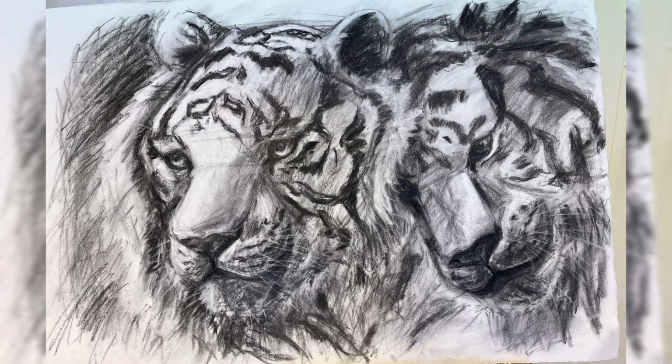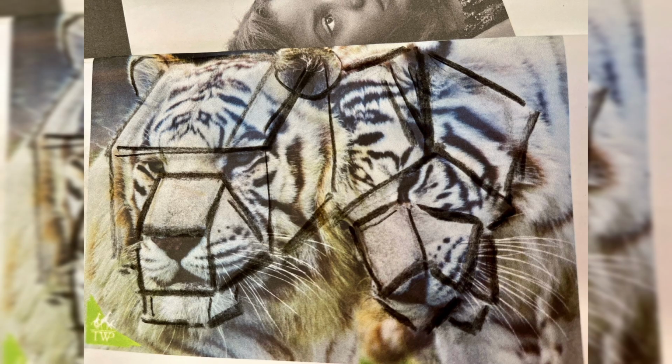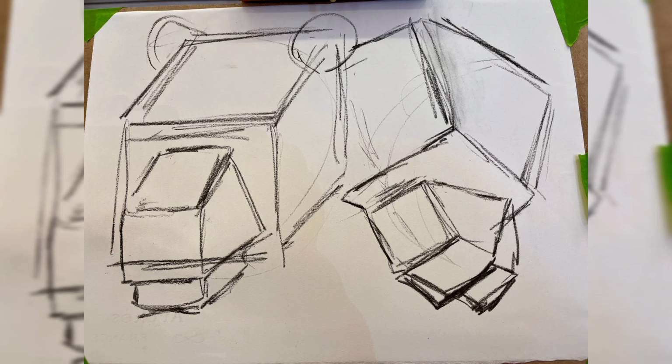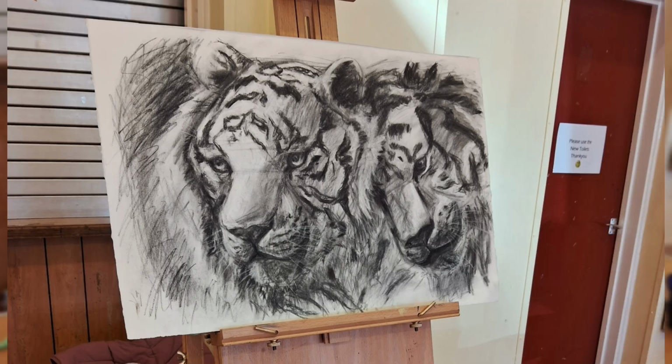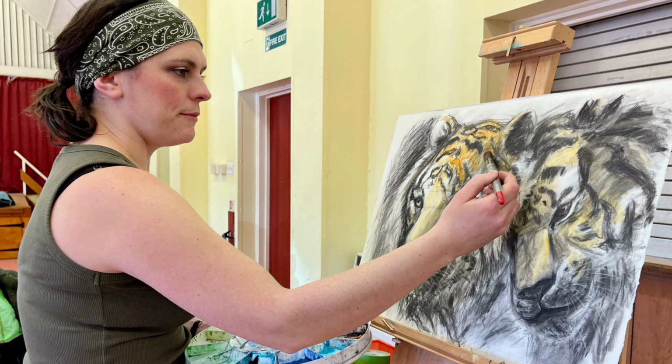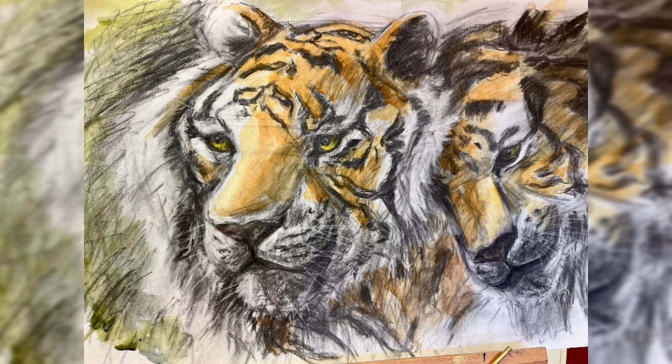And here's the image all finished. And just to remind you, this is what we did. We split our images up into 3D shapes like this. Put those 3D shapes onto paper, much easier doing that than trying to draw a whole tiger. There it was, all black and white. And then we added colour. This was just watercolour. After I had fixed it with fixative, I added watercolour.